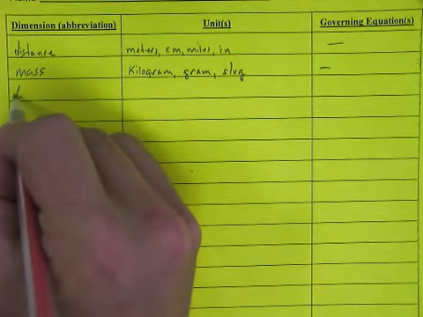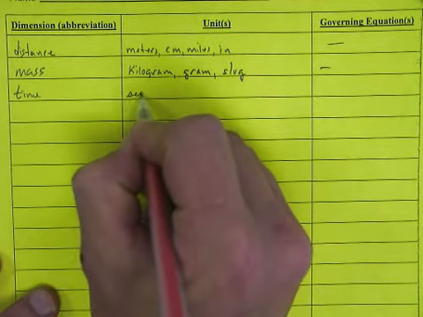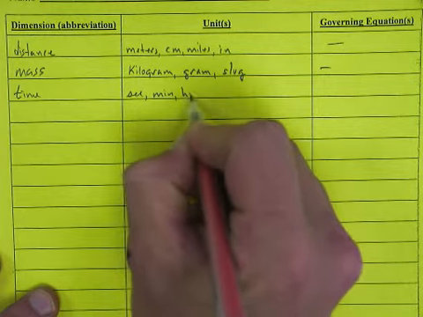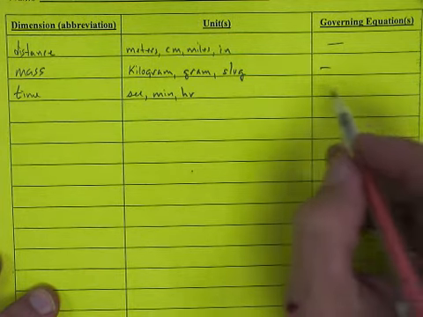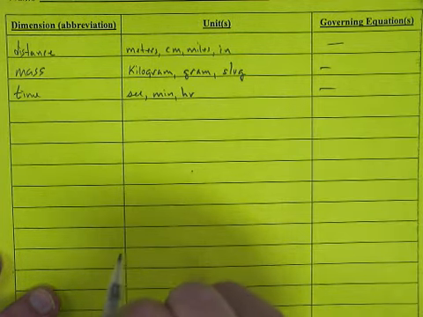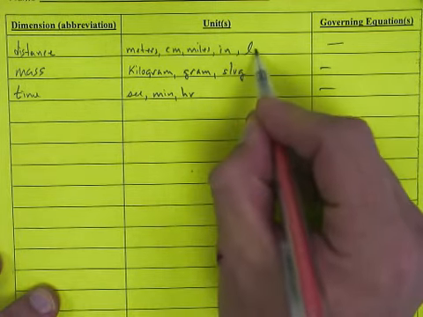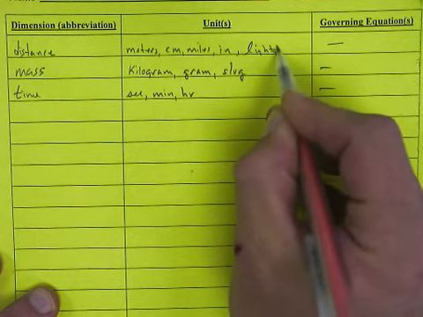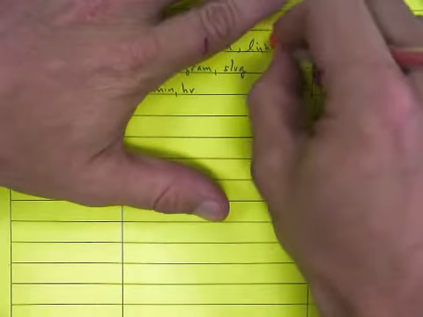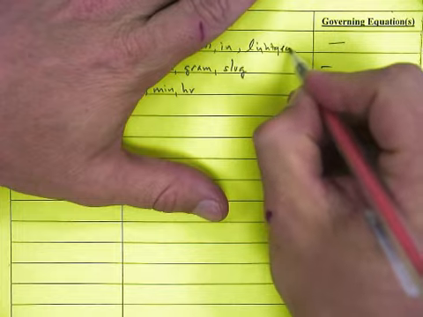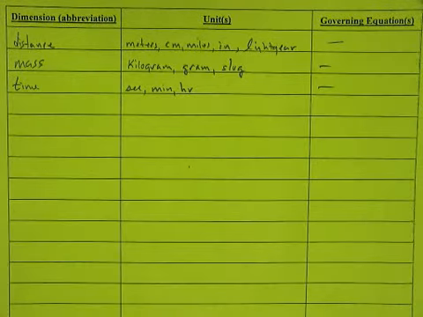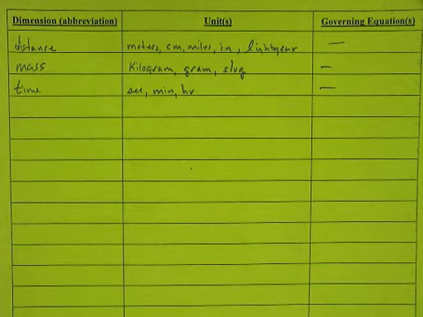Just going down the list in your notes. The next one is time. So we get seconds, minutes, hours, days, so on and so forth. And there's no governing equation there. I do want to go backwards. Back up to distance. Put down the light year, if I can spell it. Under distance, light year is a measurement of distance. Some people think it's time, but actually light year is the distance that light travels in 1 year. And so that's where they get light year from. But we'll come back to that and talk about that in a little bit more detail.